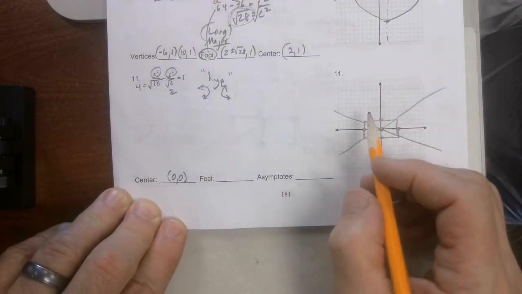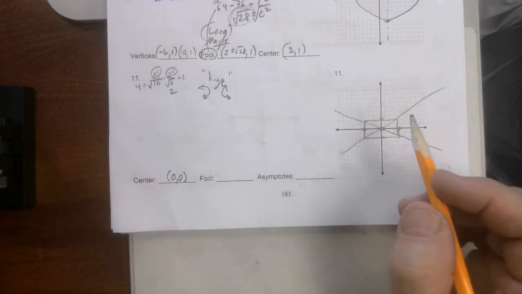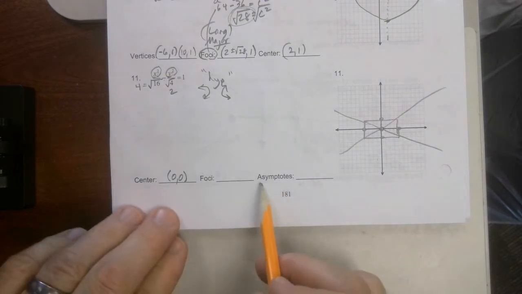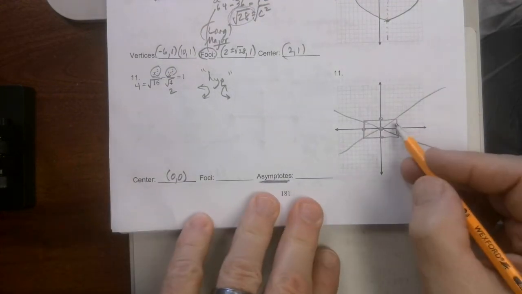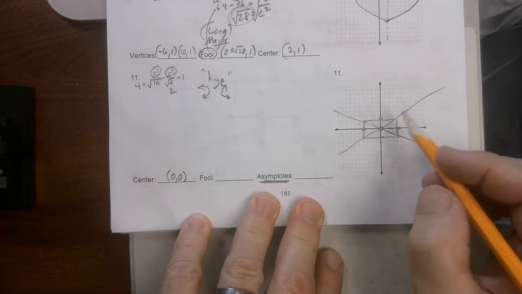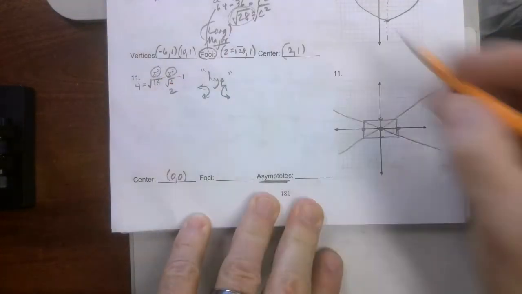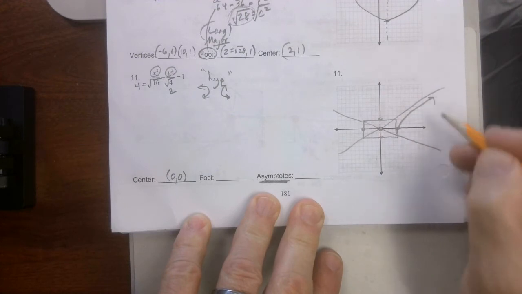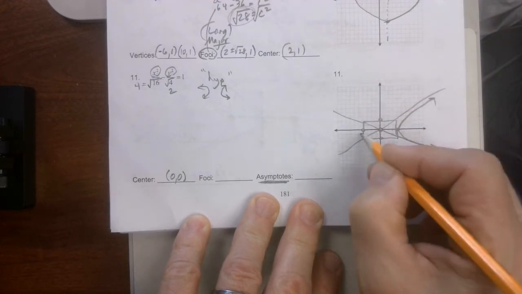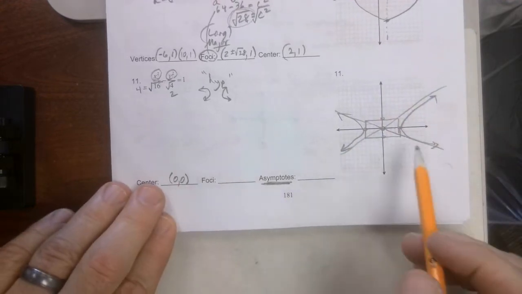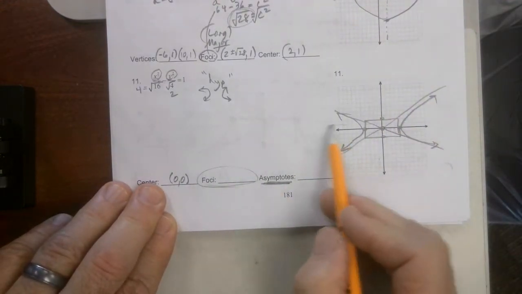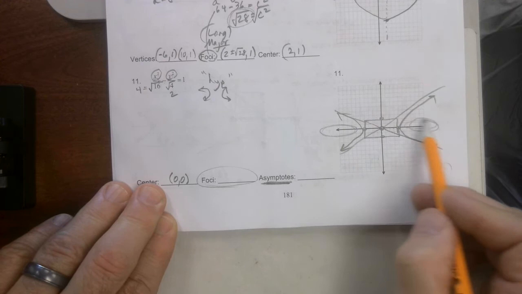So I know that, oh wow, this is a tough one. Okay, I didn't see that coming. But, so I know because it's x squared that these are my vertices, so it's going to look like this and this. So that tells me where the foci are because the foci are going to be out here or out here.